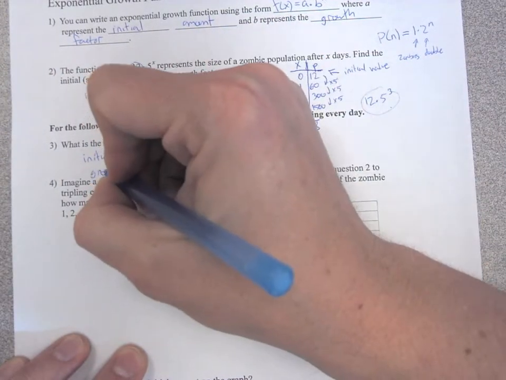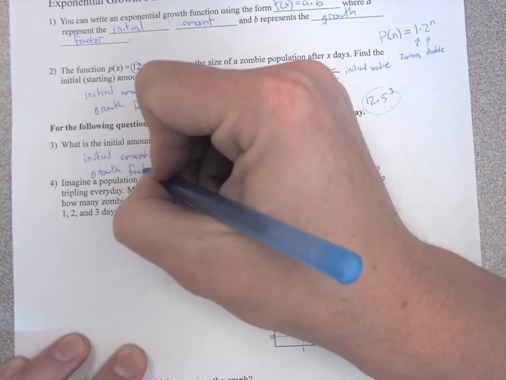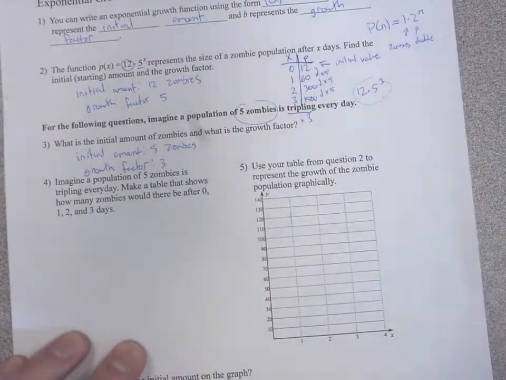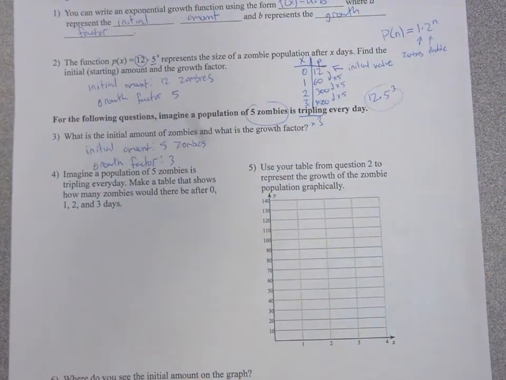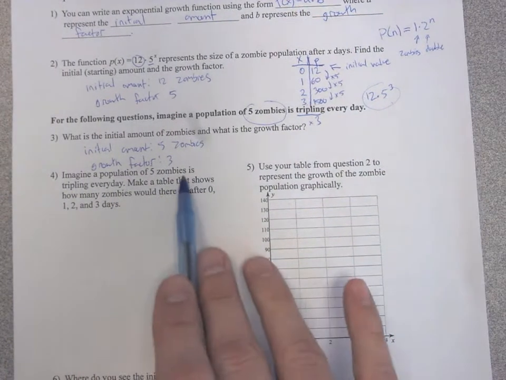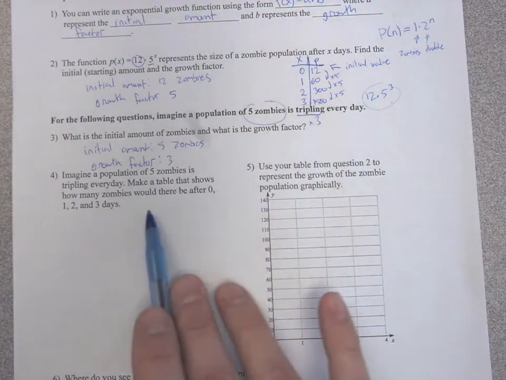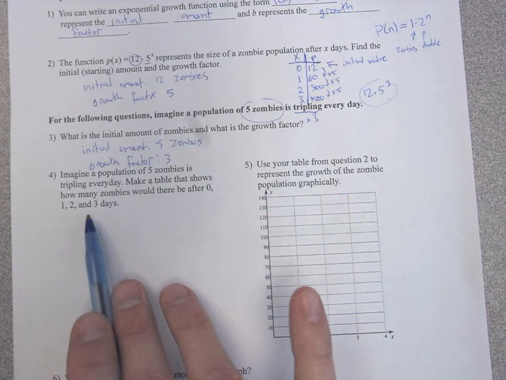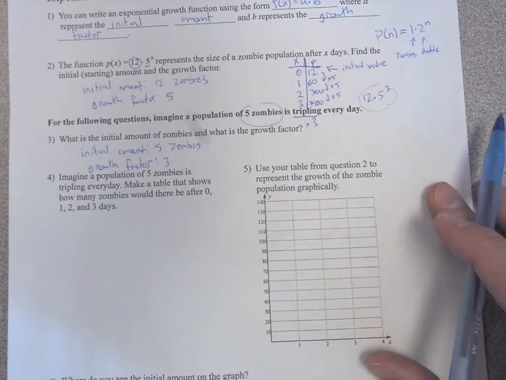Okay, and then our growth factor is going to be 3, because every time a day goes by, we want to multiply by 3. Remember, factor is a word that means you're multiplying by that number. So a factor of 3 means you're multiplying by 3 every time, and that's how you triple. It says imagine a population of 5 zombies is tripling every day. Make a table that shows how many zombies would be there after 0, 1, 2, and 3 days. So just like the table we made over here.